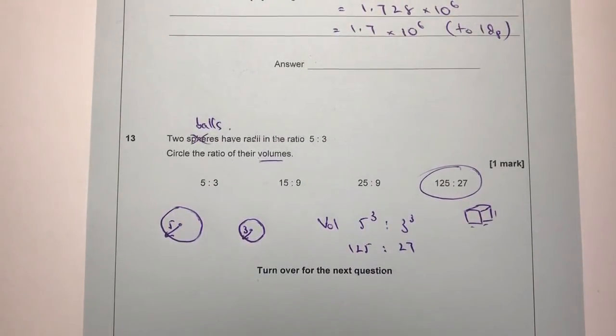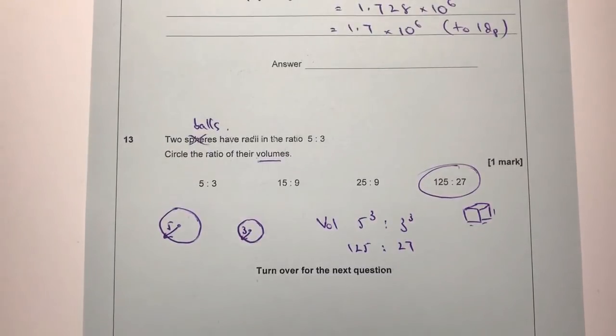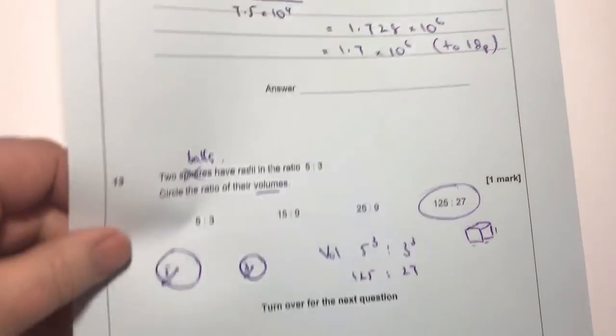Please do have a look at Mathematically Similar. There is a playlist on the channel and it gives you quite a few examples in there, so it might be worthwhile just revising that sort of thing. It would also be helpful with the next one, which is question number 14.